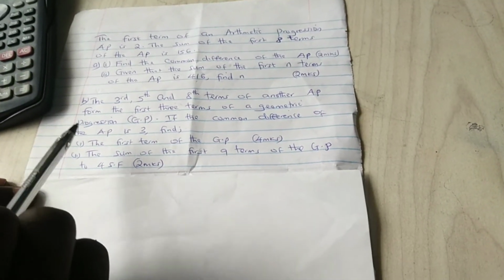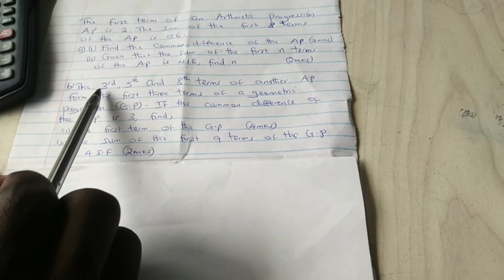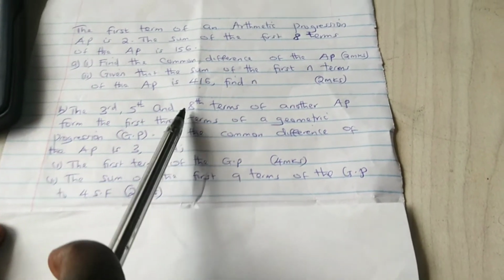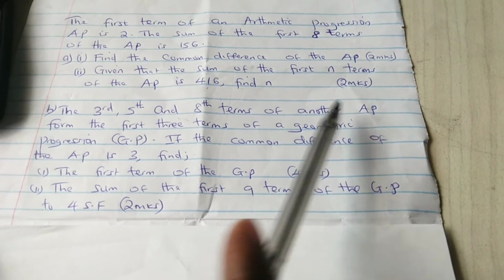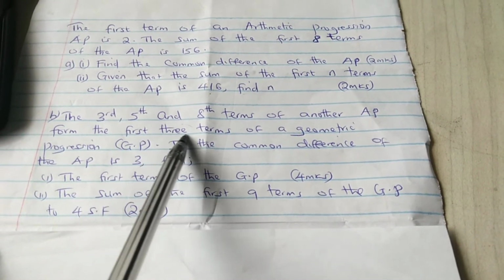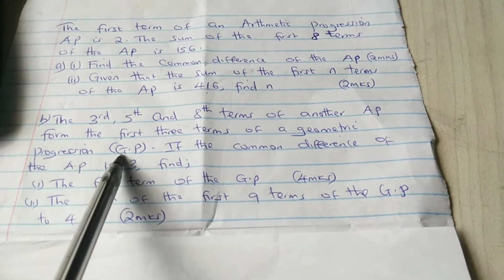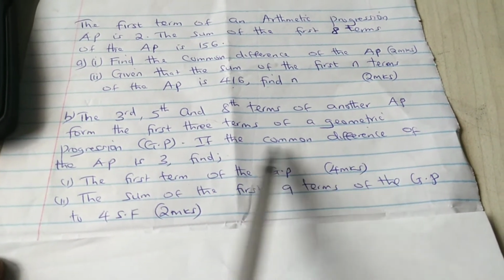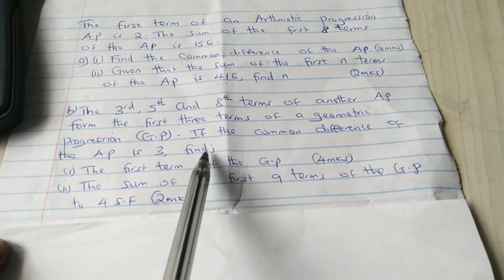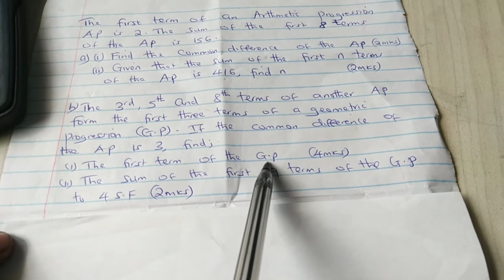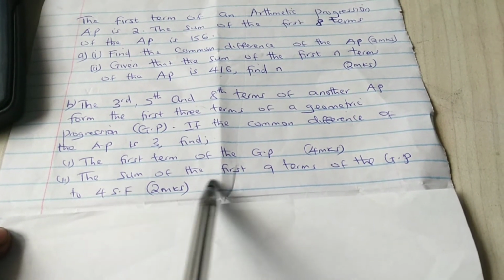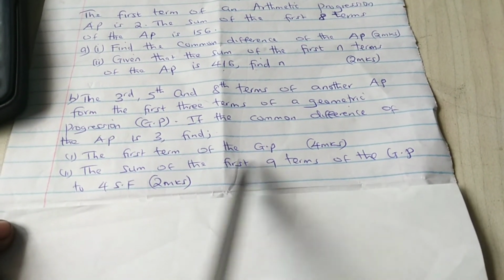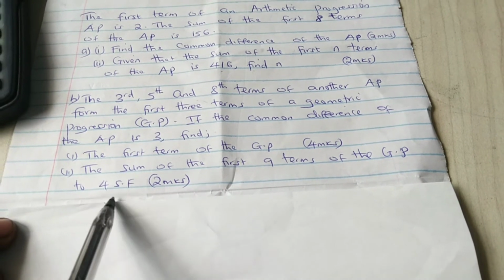Going to part B of the question: the third, fifth, and eighth terms of another AP form the first three terms of a geometric progression. If the common difference of this AP is 3, find the first term of the GP and the sum of the first 9 terms of the GP to four significant figures.